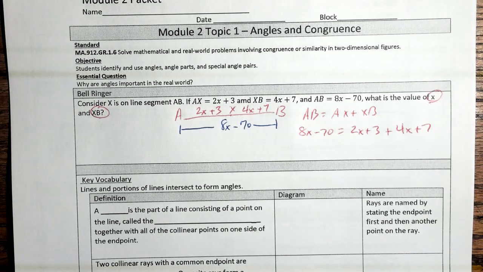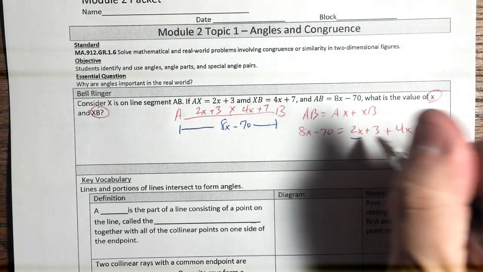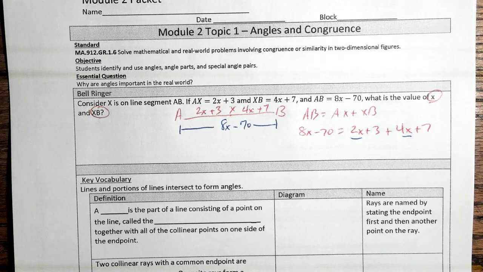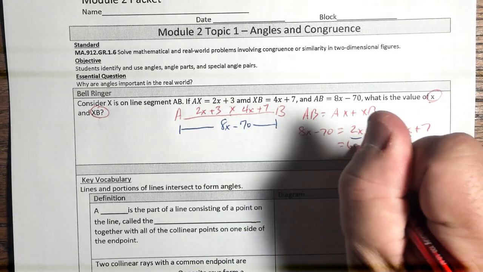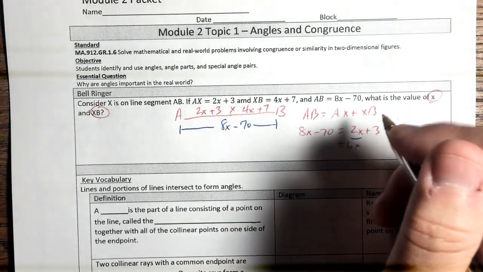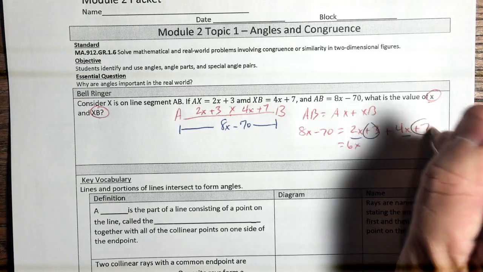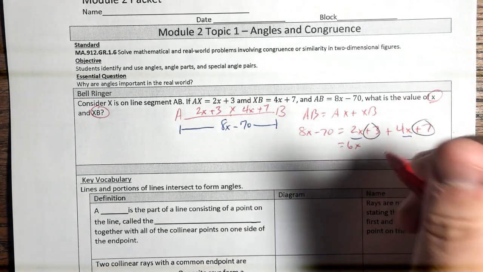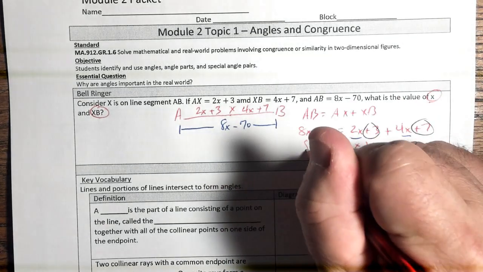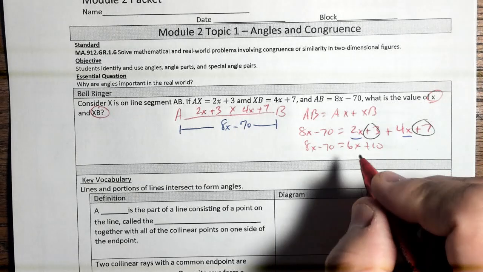Okay, so we're going to combine our like terms here. We have 2x and a 4x, it's going to be 6x. We have a positive 3 and a positive 7, positive 10. 8x minus 70 comes down.